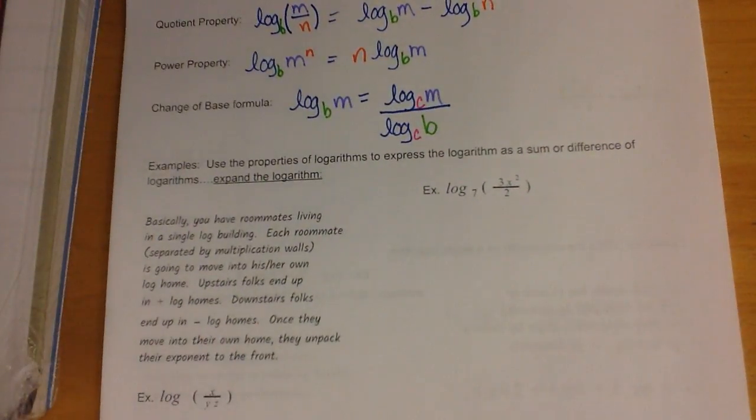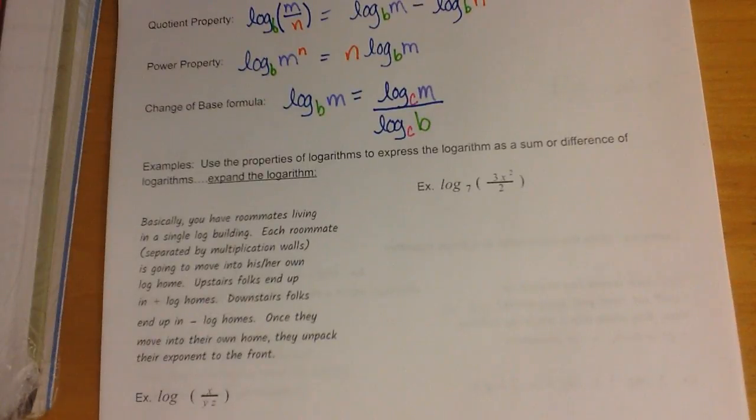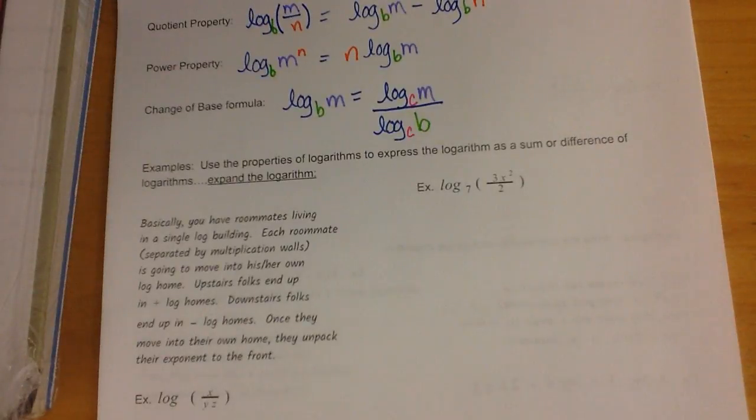And it's basically that you have roommates living in a single log, like an apartment building or something. Each roommate, which is separated by walls of multiplication, is going to move into his or her own log home. The upstairs folks end up living in positive log homes, and the downstairs folks end up living in negative log homes. So once they move into their own home, they can unpack their exponent out to the front of the logarithm.